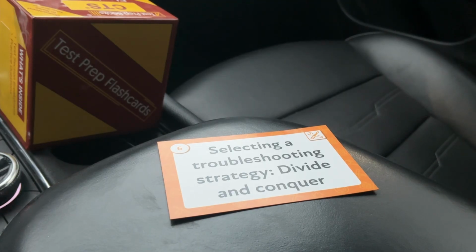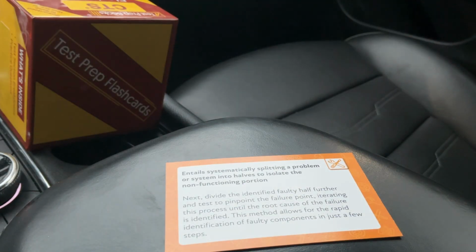Selecting a troubleshooting strategy, divide and conquer. Entails systematically splitting a problem or system into halves to isolate the non-functioning portion. Next, divide the identified faulty half further and test to pinpoint the failure point, iterating this process until the root cause of the failure is identified. This method allows for the rapid identification of faulty components in just a few steps.